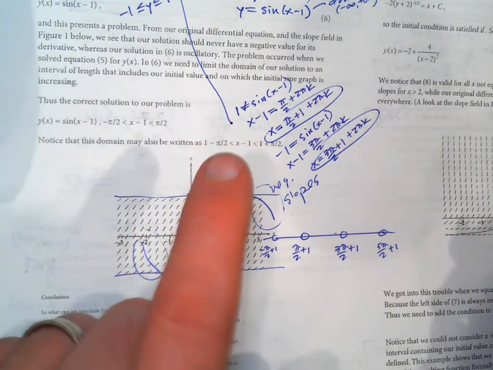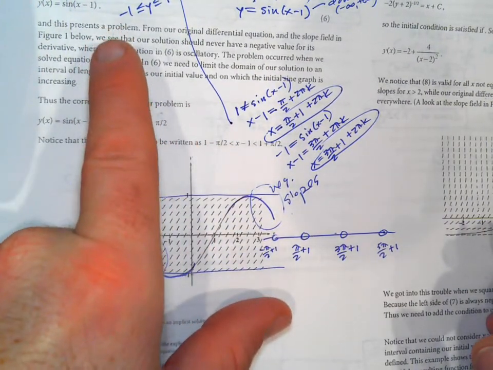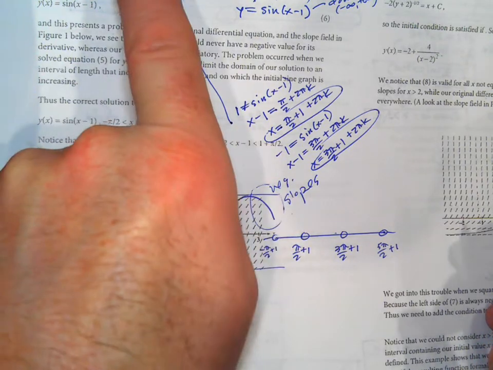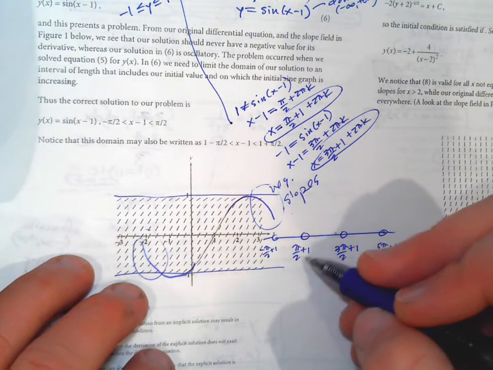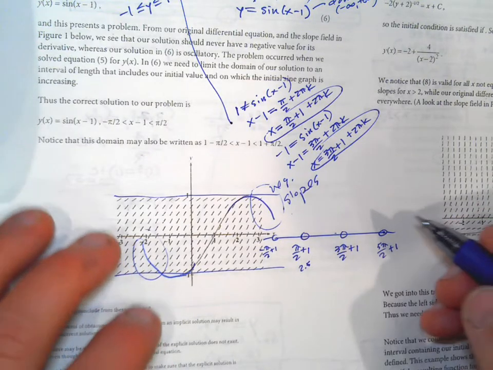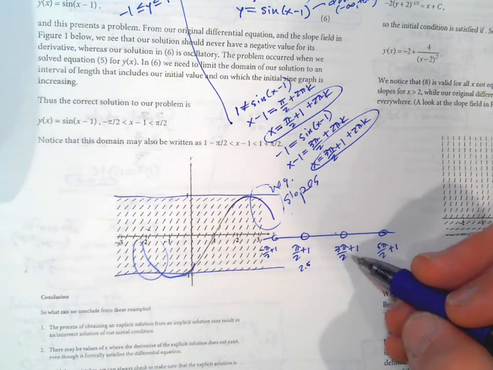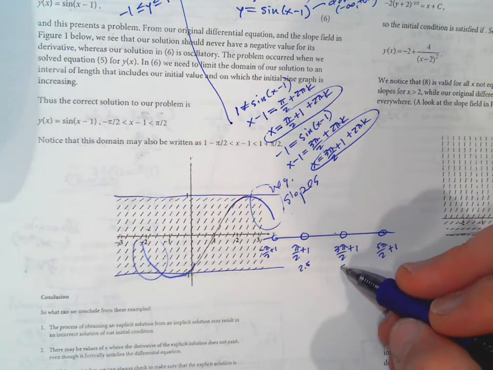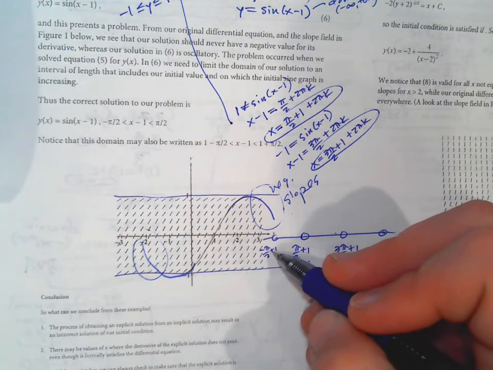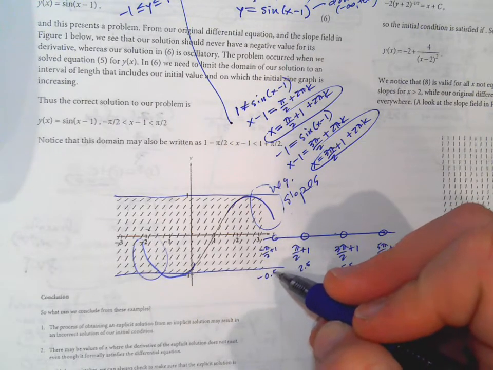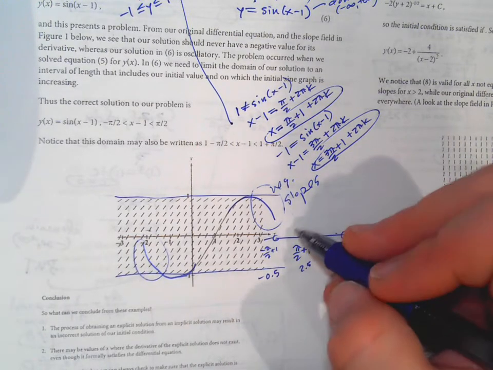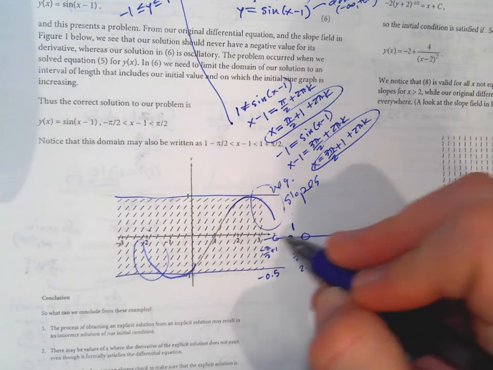But we only want the one where our initial condition, x equals 1. Now this is like 3.14. This is like 2.5-ish, right? This one's like 4.5, like 5.5. This one is like negative 0.5. So x equals 1, I think, would have to be in this chunk right here.